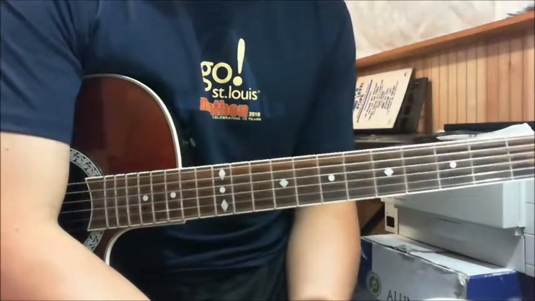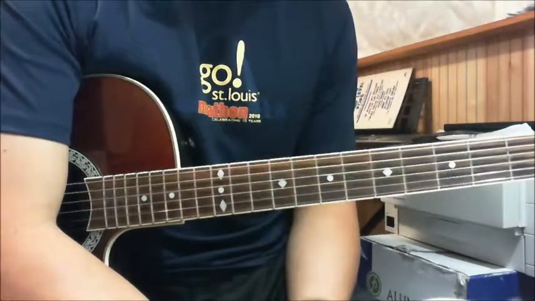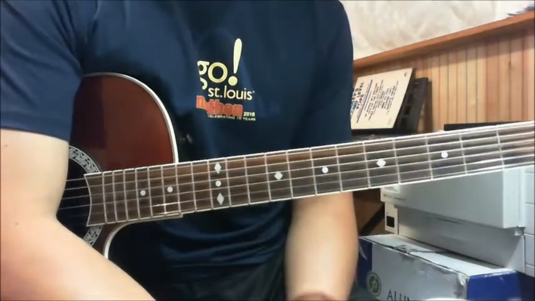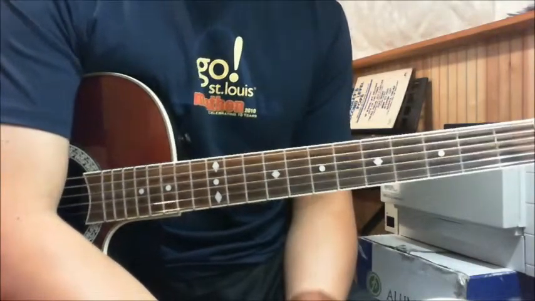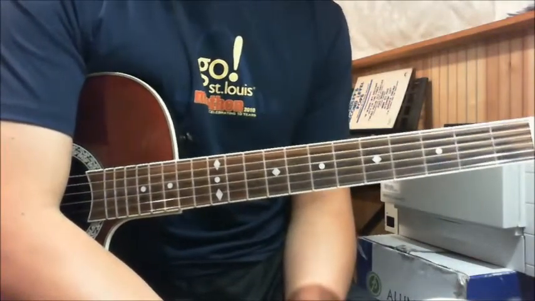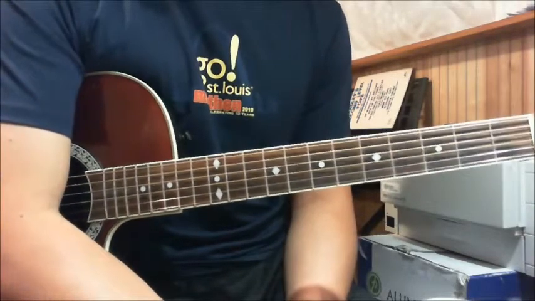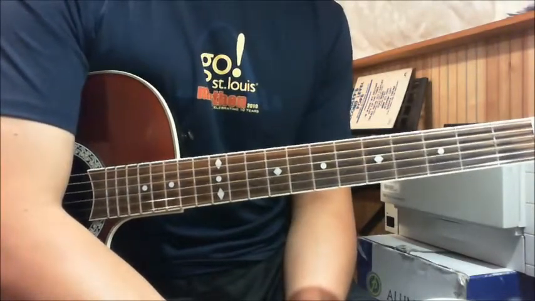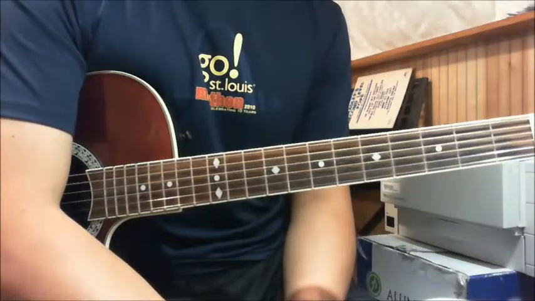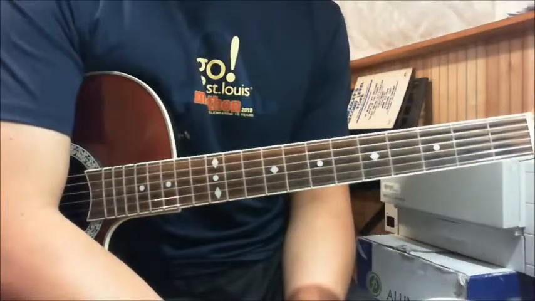Modulation is basically just a big word meaning shifting or changing from one key to another within the same song. So we modulate from one key to another. That's basically what it is. It's just changing the key. So you may be playing in key of C major, and you may change it to key of G major, or you may change it to key of F major, and so forth. So that's basically what it is, to modulate.